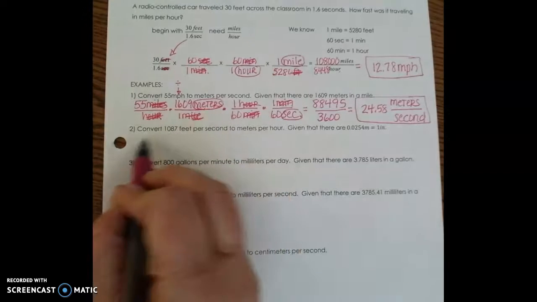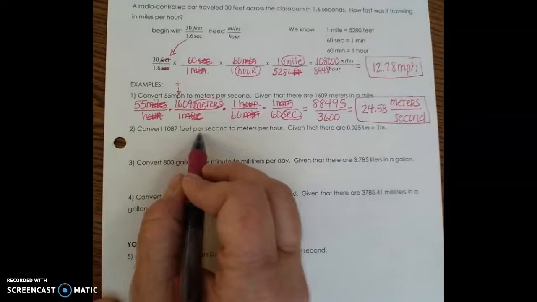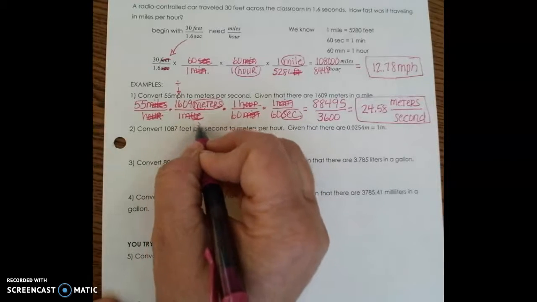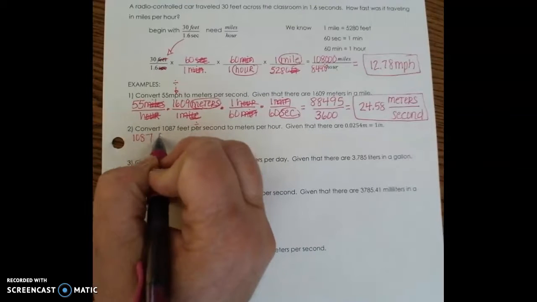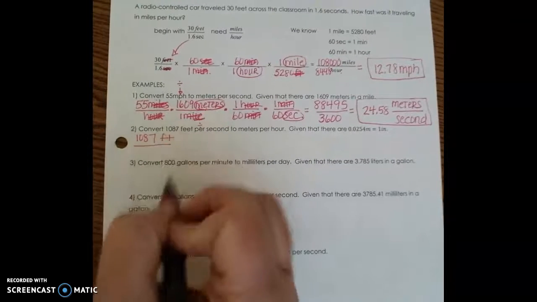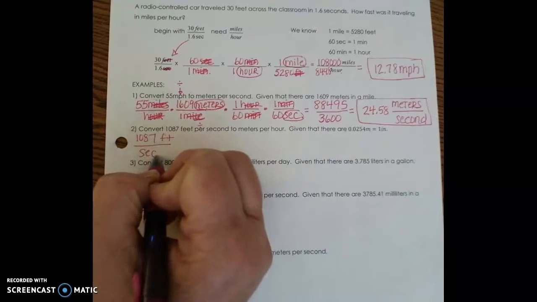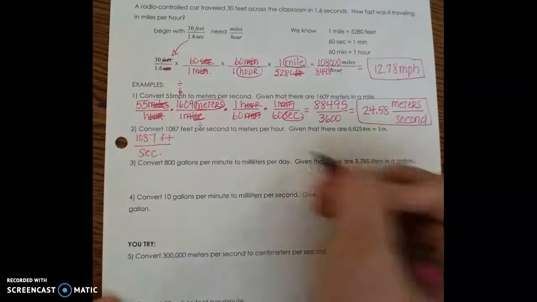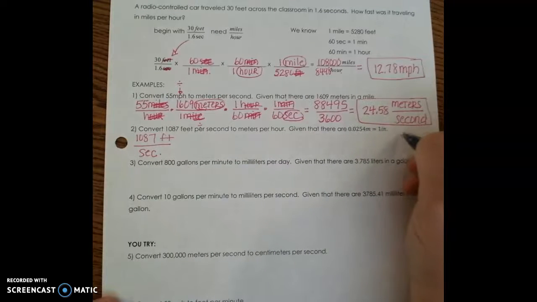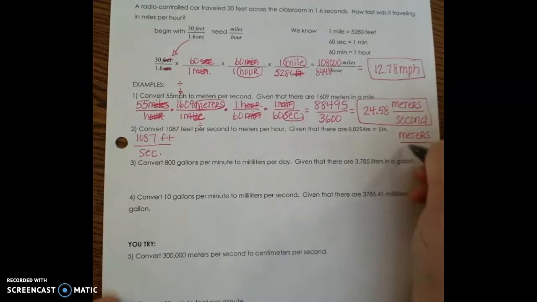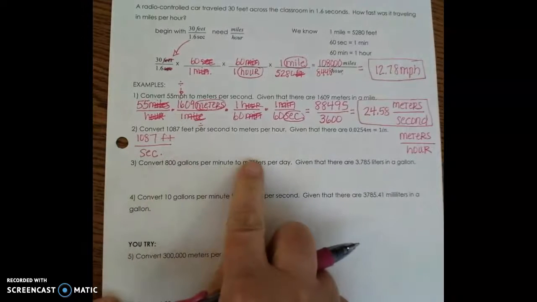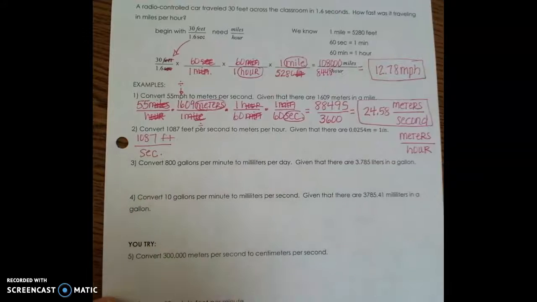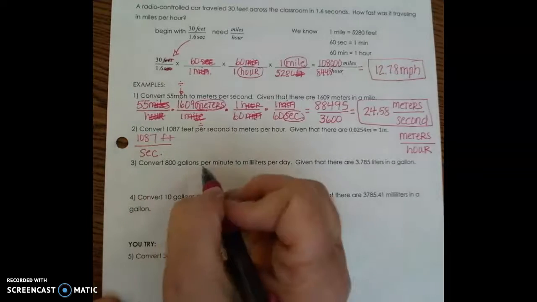So this says convert 1,087 feet per second. Remember, per is your division line, so you have 1,087 feet per second. Okay, and we want to convert that to meters per hour. So you can try this again and go check the notes key. Let's get this guy set up.